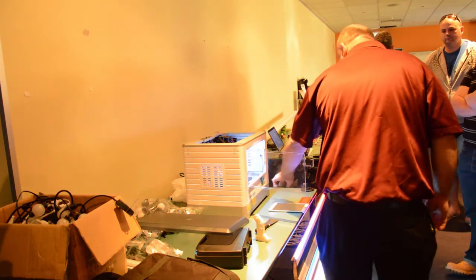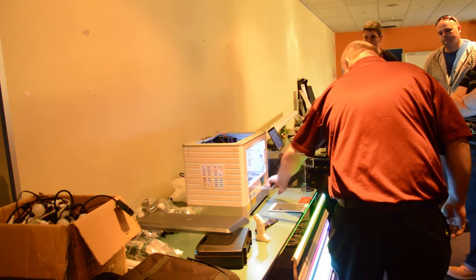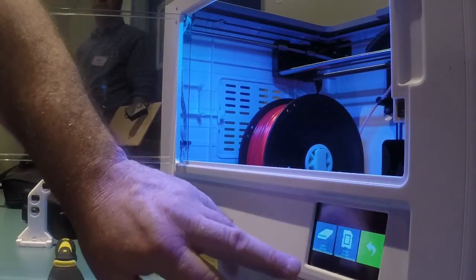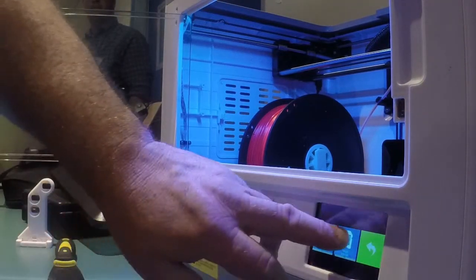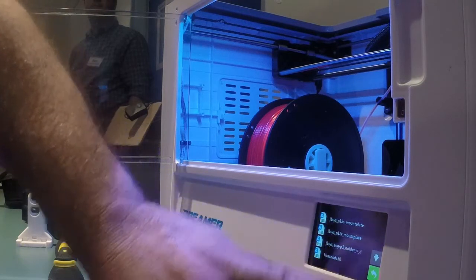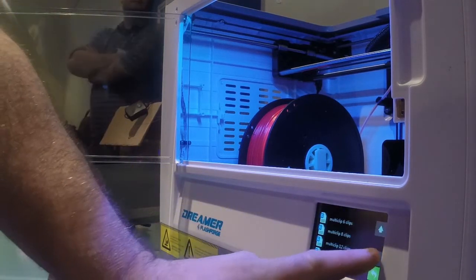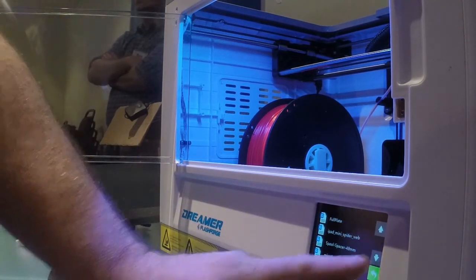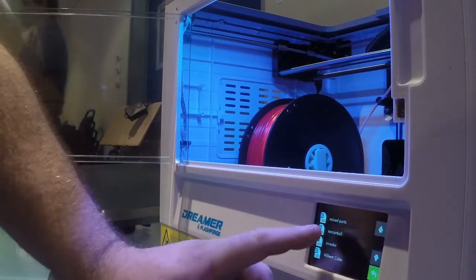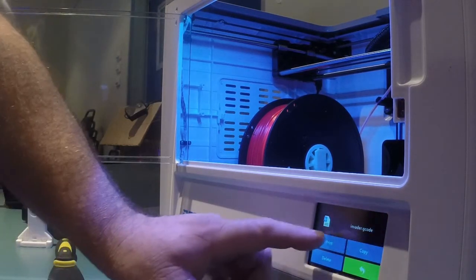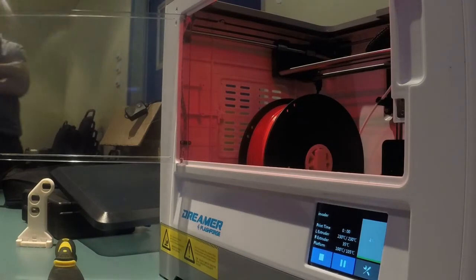To print, it takes an SD card here. All I want to do is print a file. I've got them already on the SD card, a bunch of files here. So what I'm going to do is make something very quick. I'll make a Space Invader.